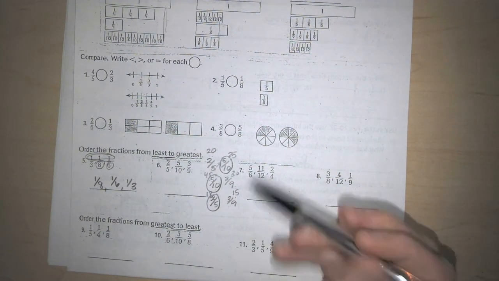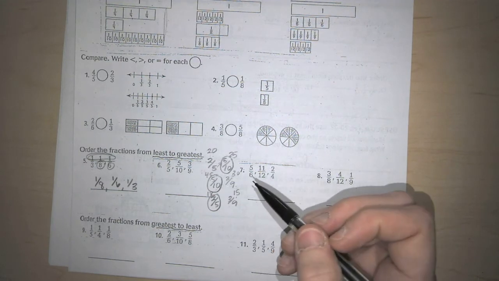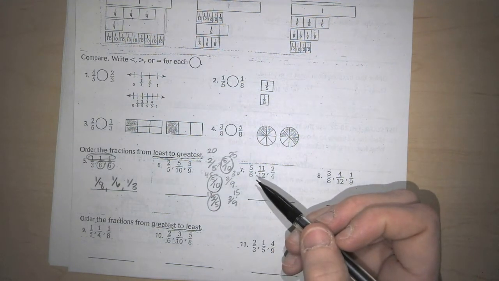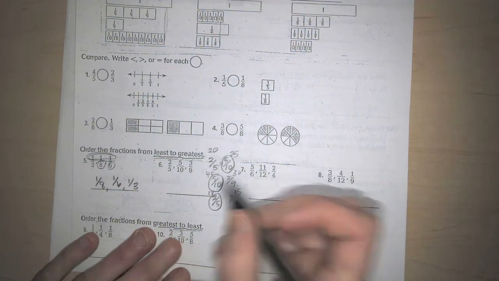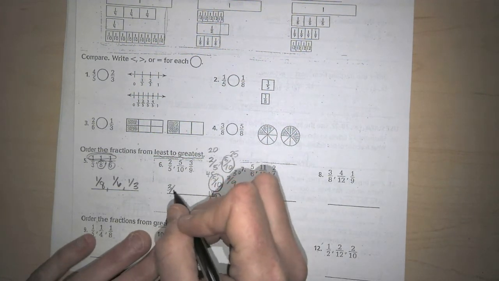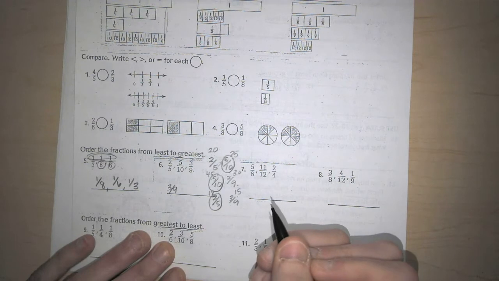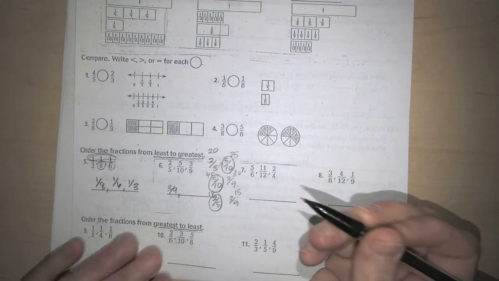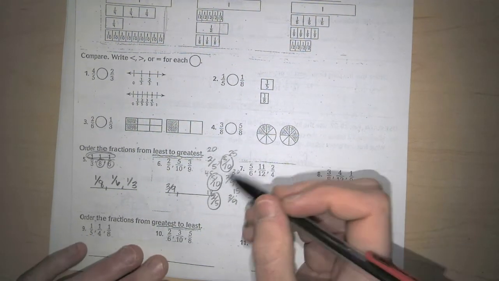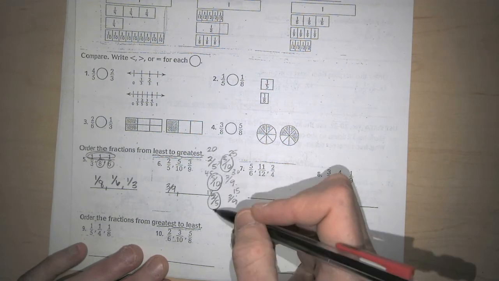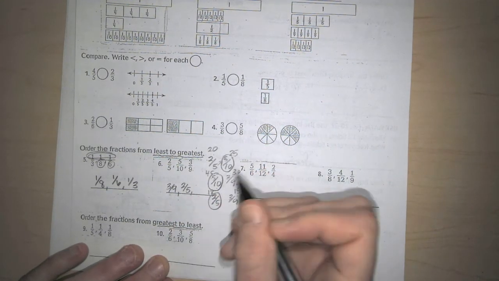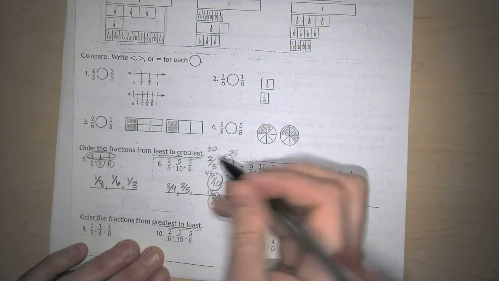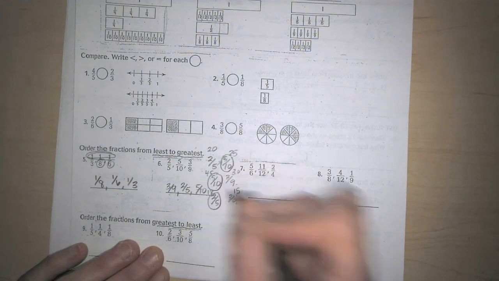Now I'm going to go through and look. The one with no circle is my smallest number. So 3/9 did not get circled, so 3/9 is my smallest one. Then I'm going to look for the one with one circle. 5/10 has 2. 2/5 has 1. So 2/5 is my middle number. Now I'll look for the one with two circles. Okay, 5/10. That's in order from least to greatest.